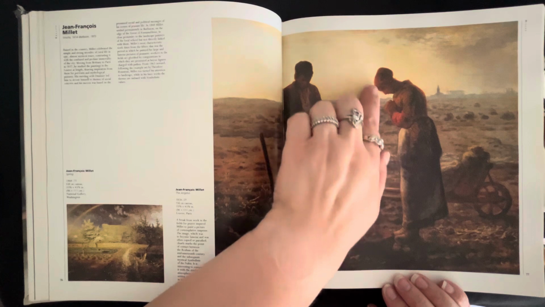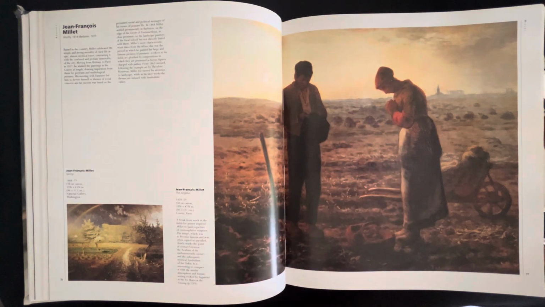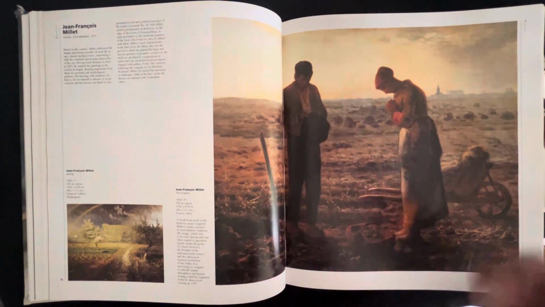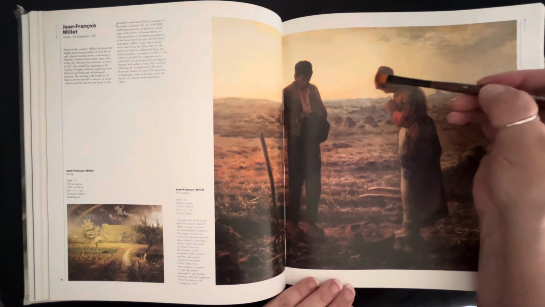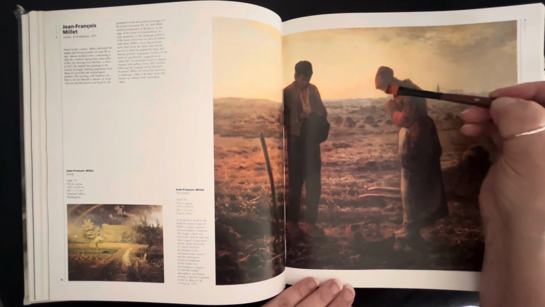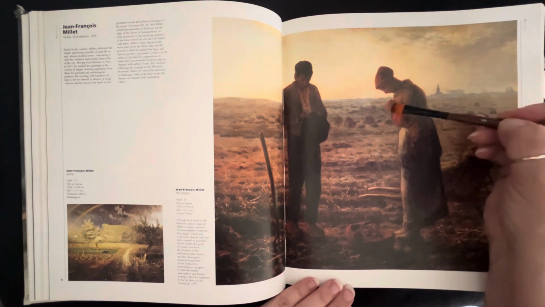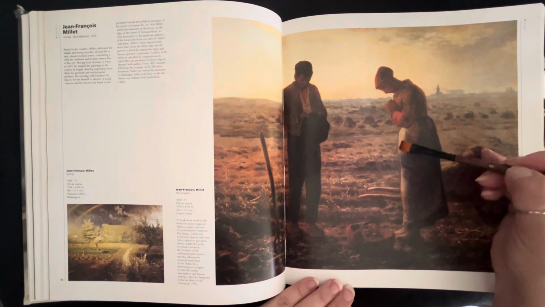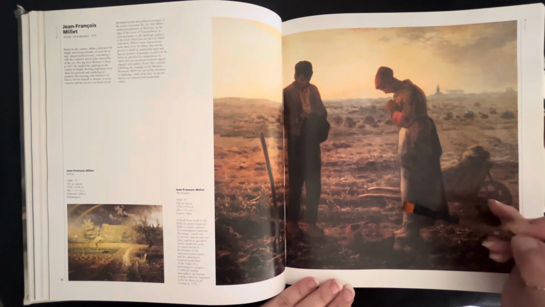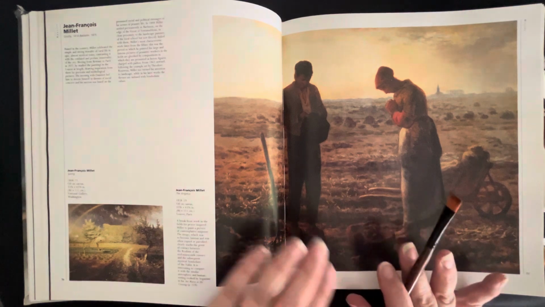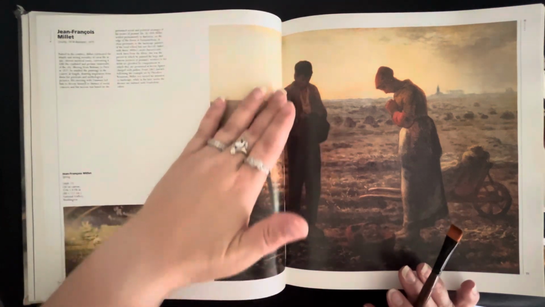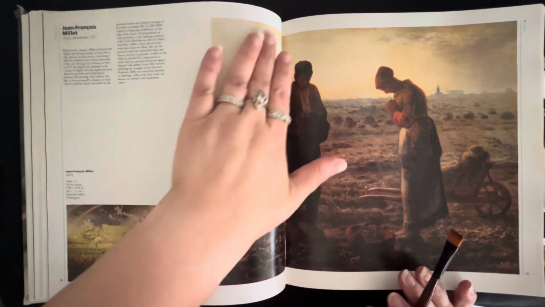But I like this. These golden hues that he uses here, and the highlights on her skirt show the light, whereas this figure is in shadow.